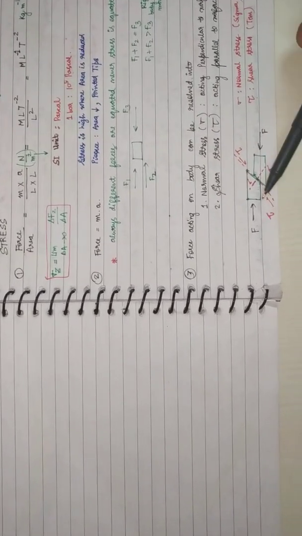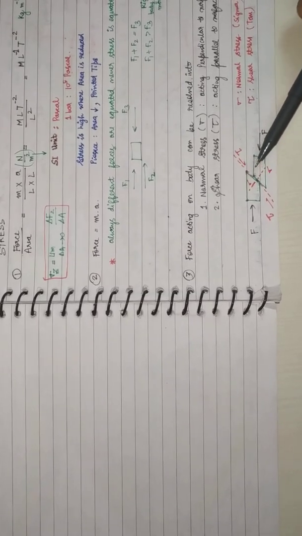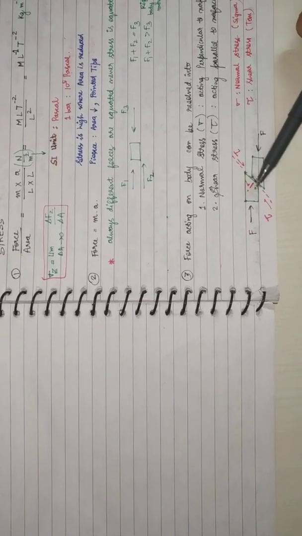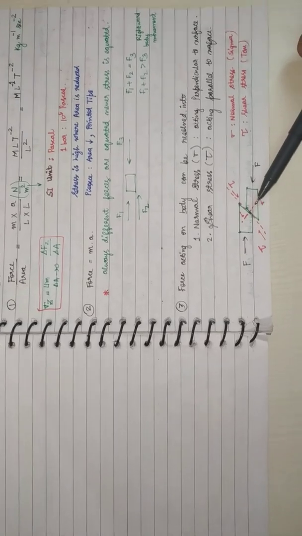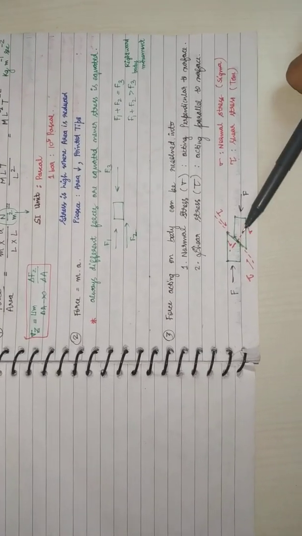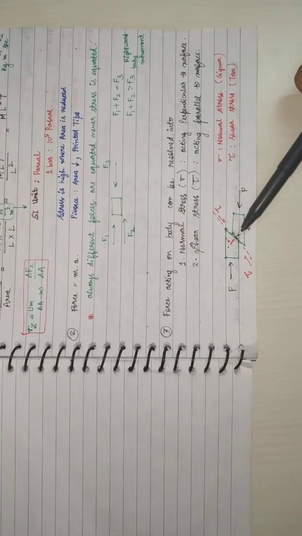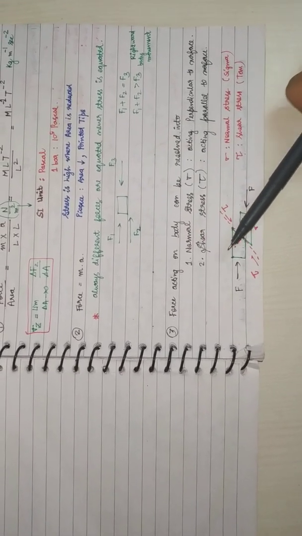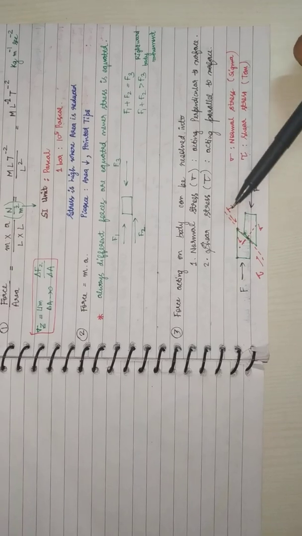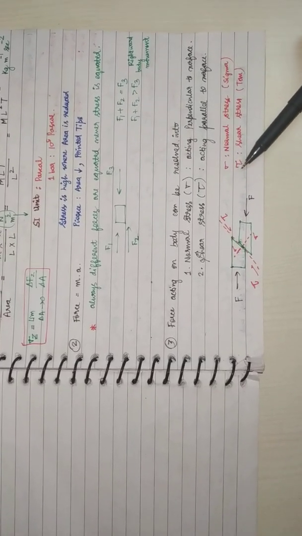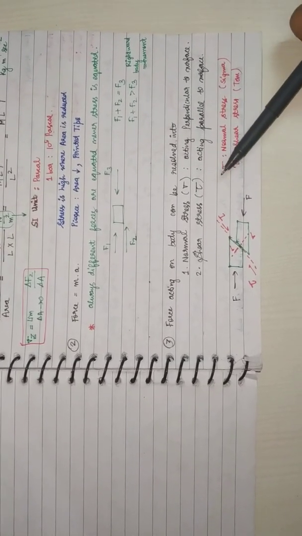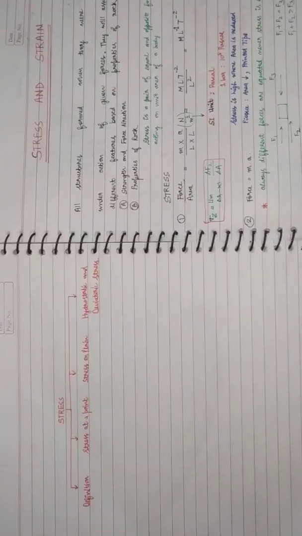Suppose here is a body and a force is acting on it. The stress acting on this surface can be resolved into two parts: the normal stress perpendicular to the body, represented by sigma, and the shear stress, represented by tau.